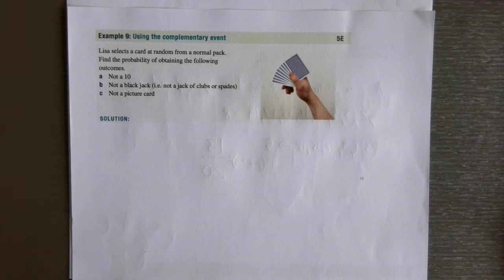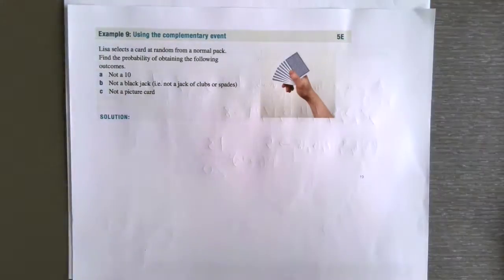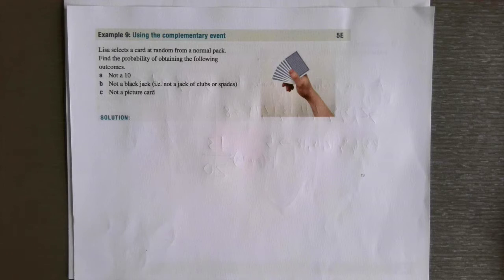So Lisa selects a card at random from a normal pack of cards. Now, you need to know that there are actually 52 cards in a deck of cards, okay? The HSC kind of assumes you know that. I think people don't really play cards as much these days, but that's just something you need to keep in the back of your head.